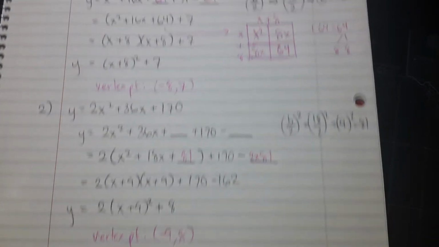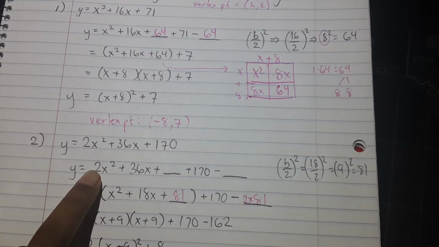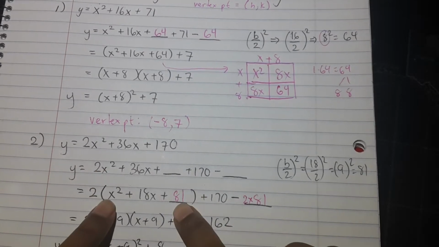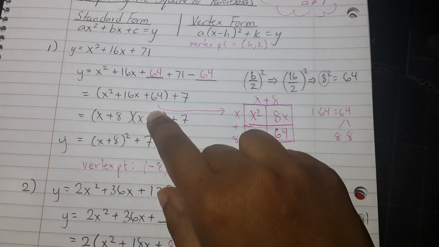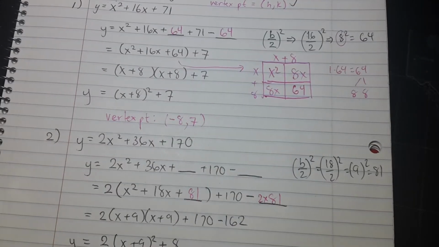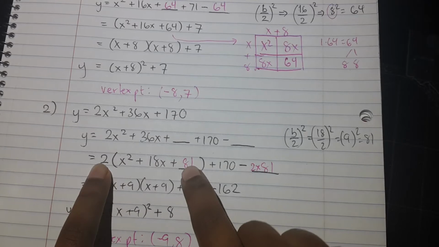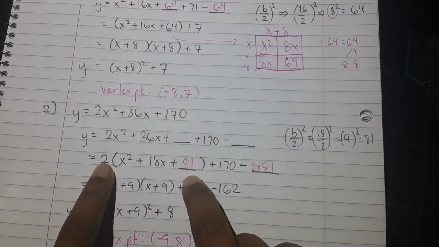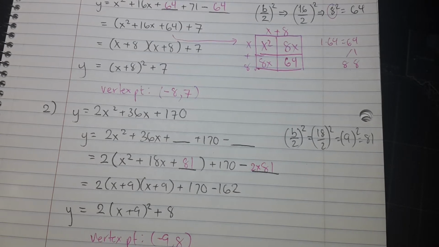So again, you want to take away the fact that when there is a number in front of your leading coefficient, you want to factor it out. So you can proceed the same way as we did with a situation where there was no leading coefficient. And always remember, when you do factor, whatever you're adding and subtracting, you got to multiply by the factor on the outside of the parentheses. And that's pretty much it.